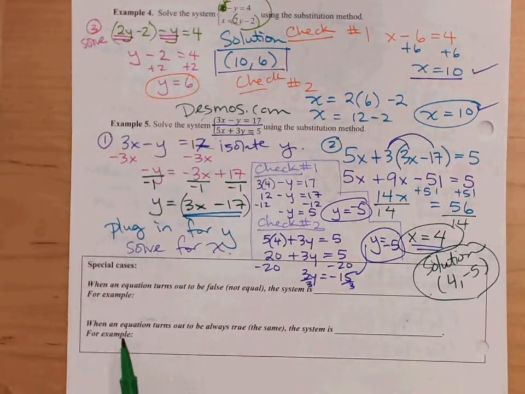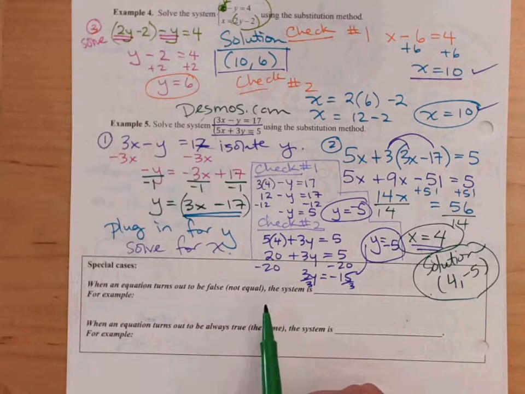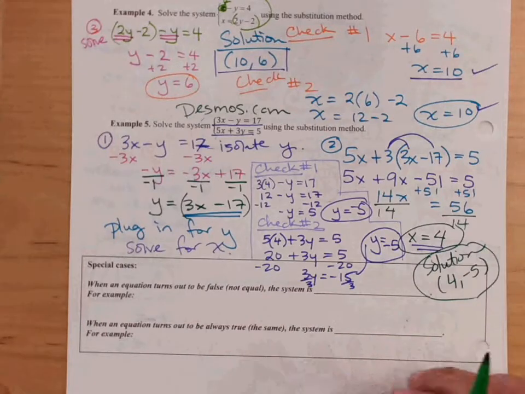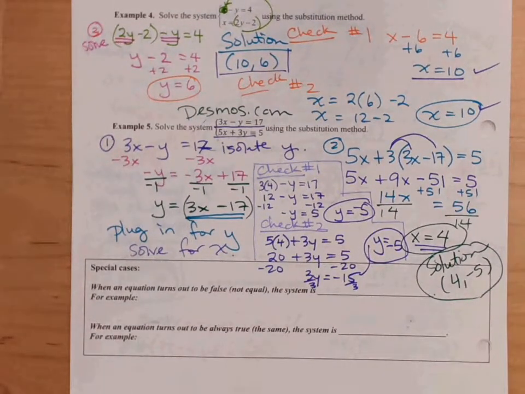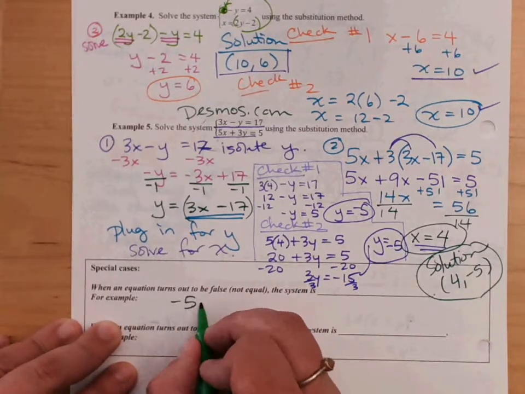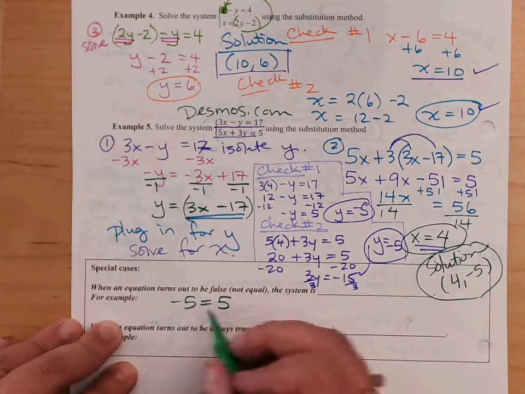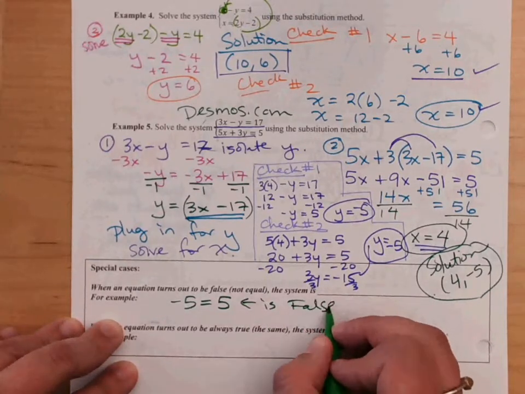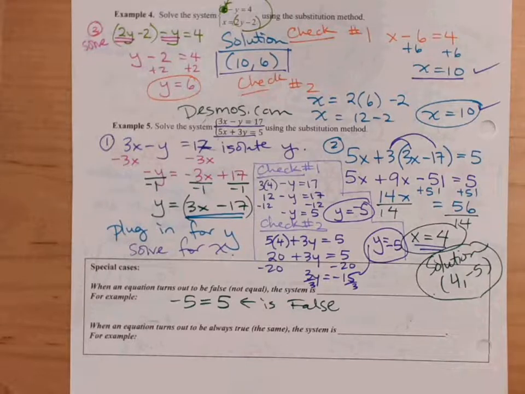Okay, so we have two special cases. When an equation turns out to be false, not equal, the system is blank. For example, what if I were to go about solving and all of a sudden I have no more variables and I'm left with something like -5 equals +5? Is that a true statement or a false statement? That's false, right? Do you know what would be going on if we don't have a solution because we get a false statement? What could be going on there? Do you think about the lines? Oh, the lines would be parallel.